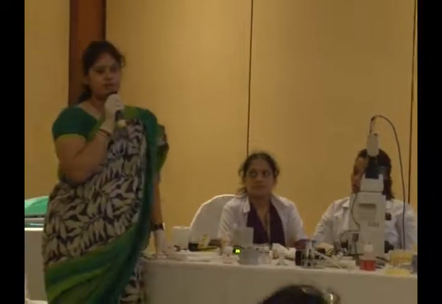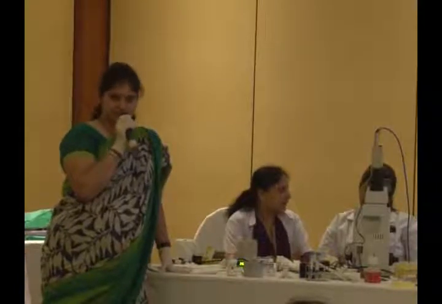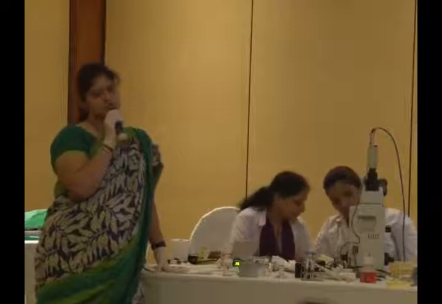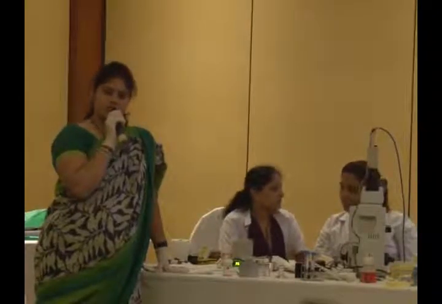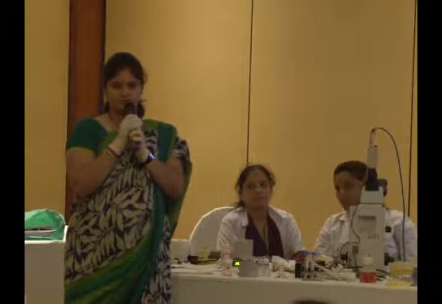See, there is one more method to do swim up. First you centrifuge the sample with the medium. Whatever pellet you get, you can put that pellet for the swim up. That way also you can do. Or first you do the swim up, and whatever supernatant you get, you can wash it afterwards. So there are two methods. Hope nobody is confused. Both are equal. You can follow any one.